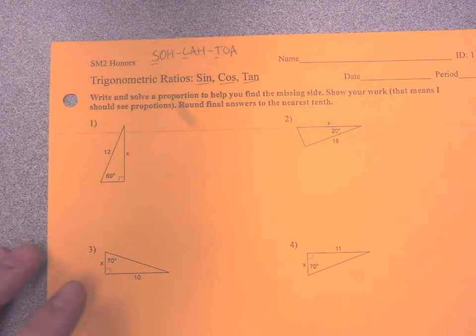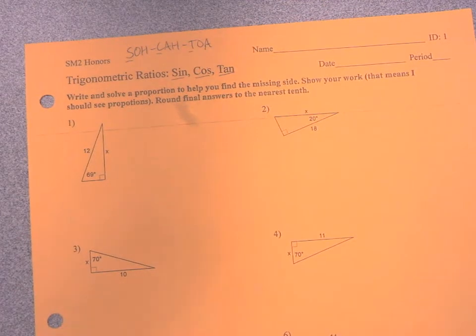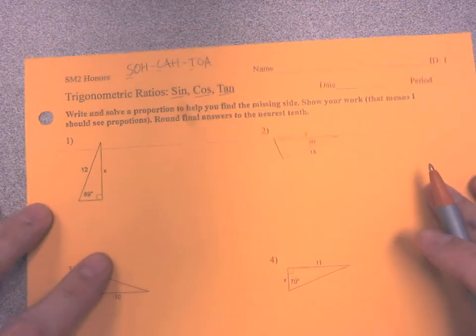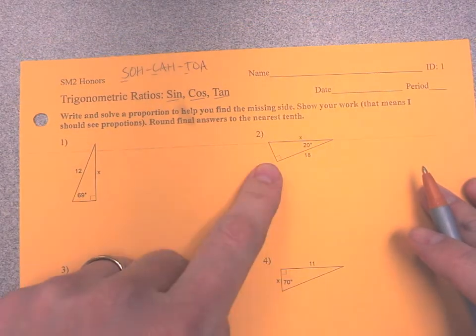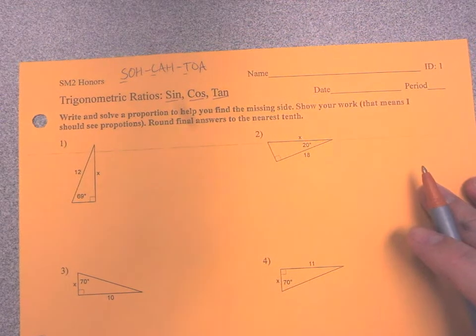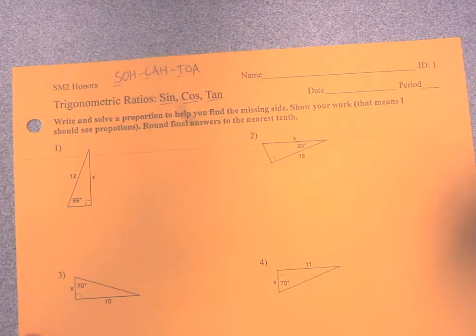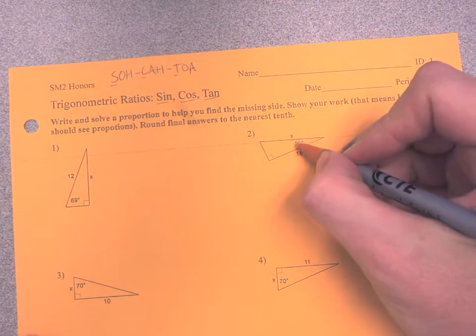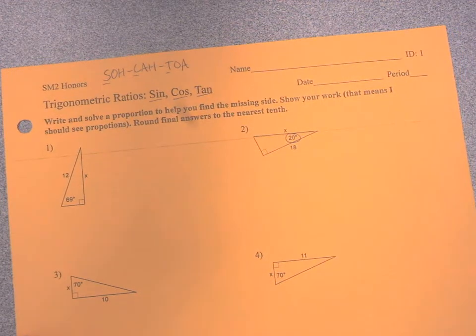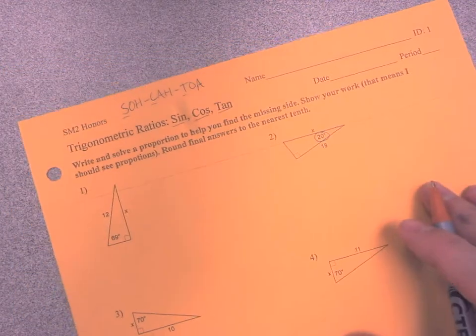When we go through these, the first thing we're going to do in every single case is label everything. We're going to start with what we call the reference angle. You'll notice when you look at these triangles, there's a right angle every single time because we're talking about right triangles. And there's another angle measurement given. I'm going to circle that. In this case, it's 20 degrees. That we call the reference angle.